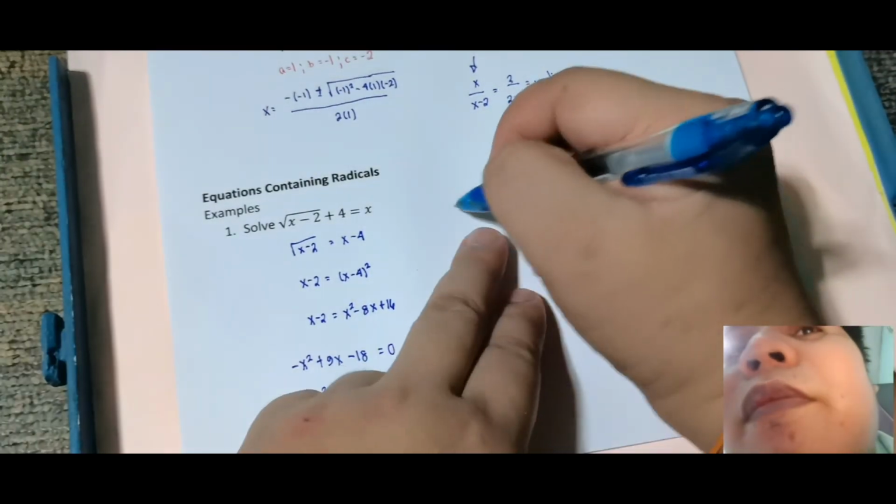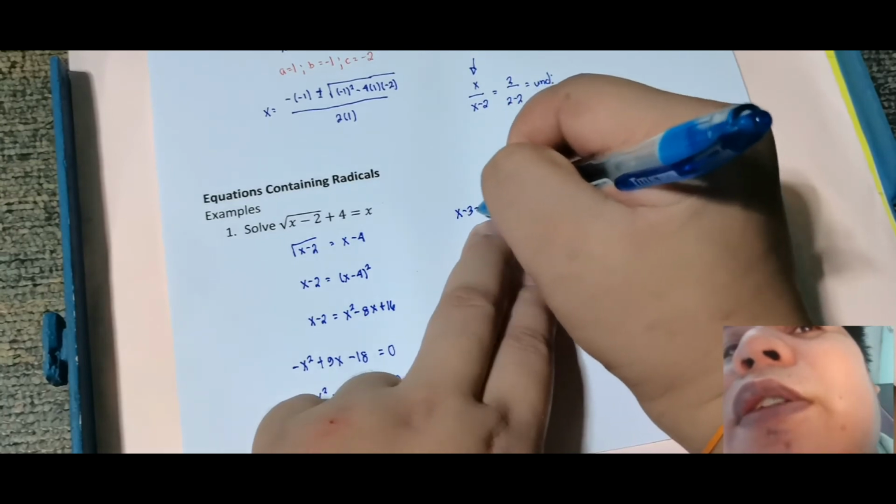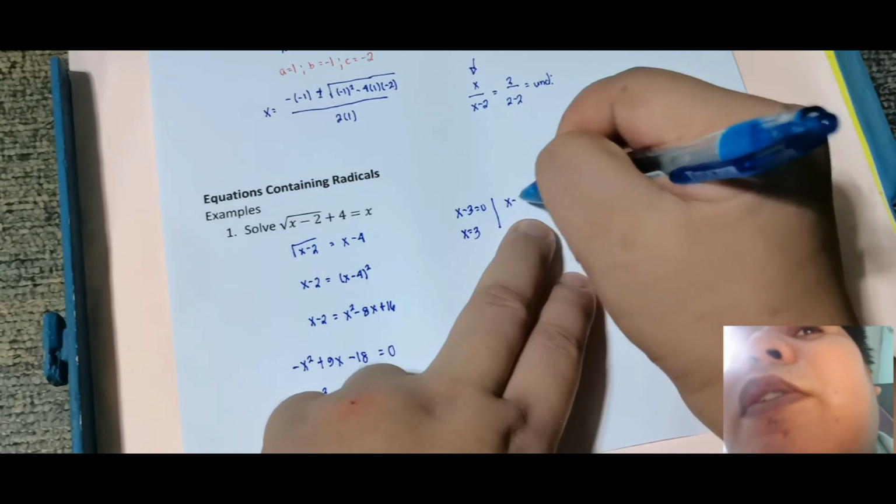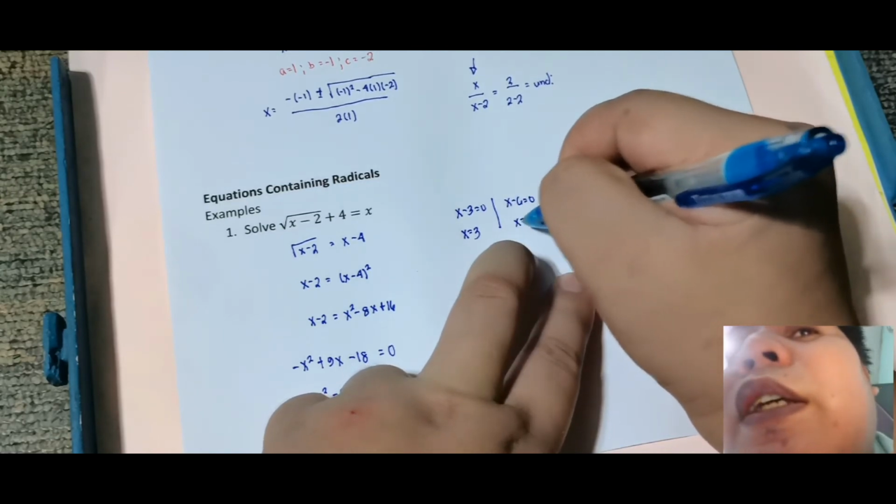Next, x minus 3 is equal to 0, by the zero product property. So x is equal to 3. Next, x minus 6 is equal to 0. So this is x is equal to 6.